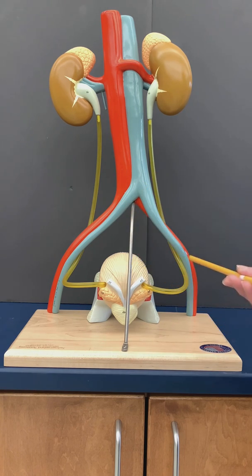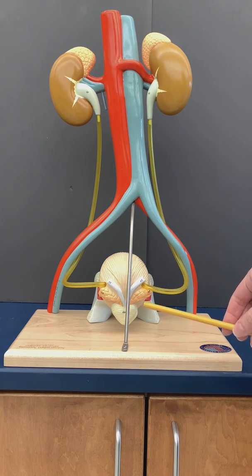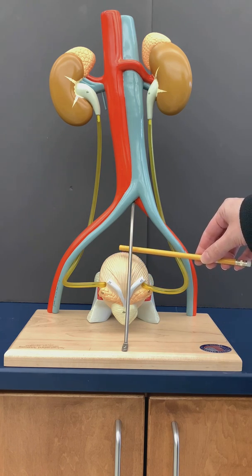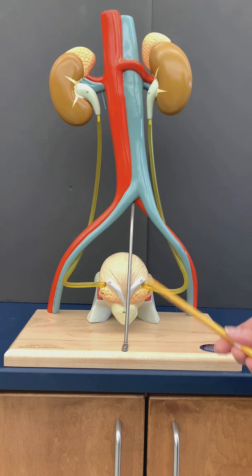And then down at the bottom, we're continuing with the structures from the urinary system. This structure down here kind of looks like angry birds a little bit, and what you're looking at is the urinary bladder. We are looking at a male.